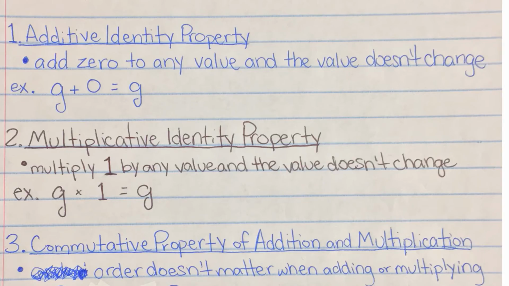So if we start with G and we add 0, we just have G, okay? And this works for anything. If you have bananas and you add nothing to it, you have bananas. So something plus 0 equals that exact same something. The identity doesn't change. G is where we start and G is where we end.